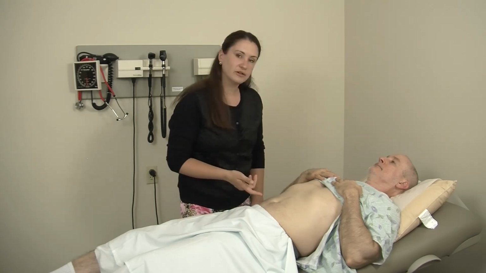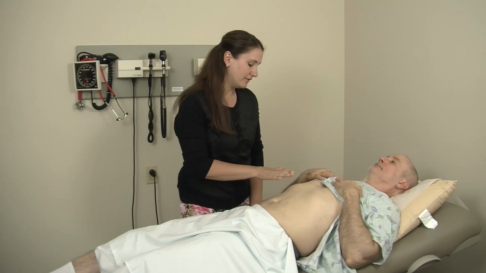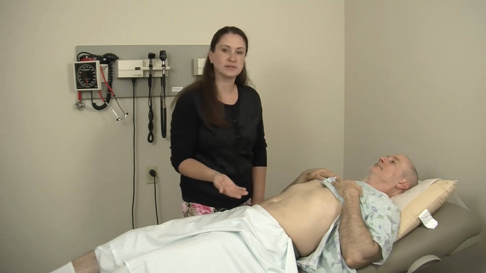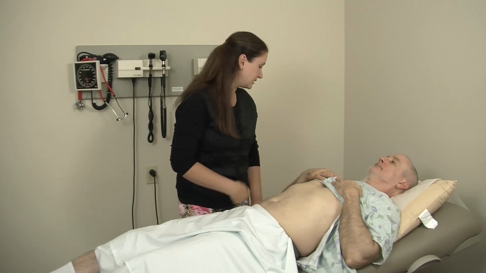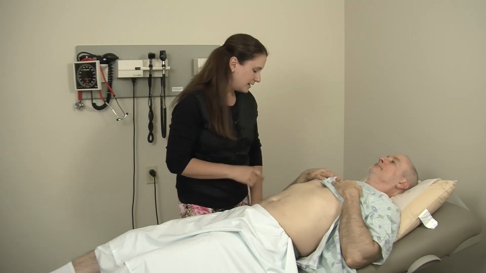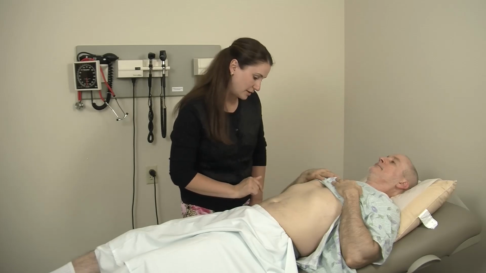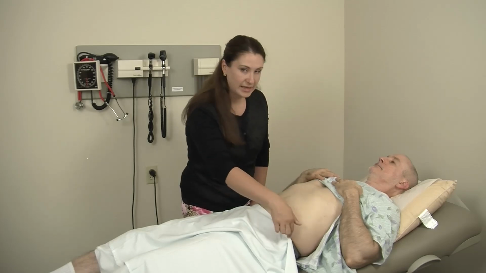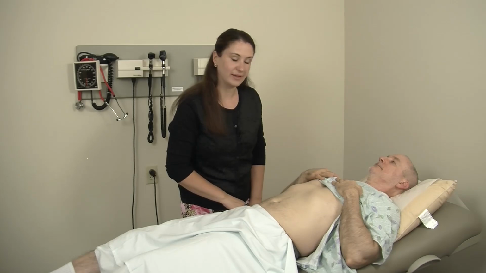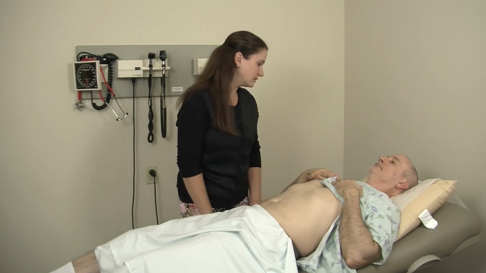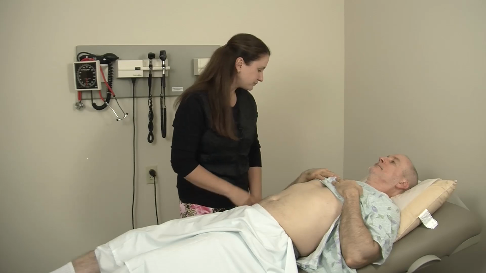The next thing that I'll look for is contour, noting if the abdomen is flat, if it is scaphoid, or if it is distended or greatly distended with fluid. Next, looking for symmetry and making sure that both sides of the abdomen look symmetric, paying attention to the flanks and noting if there's any bulging of the flanks or if there are any scars, hernias, or such in the abdomen.